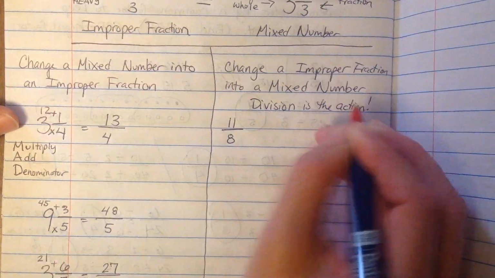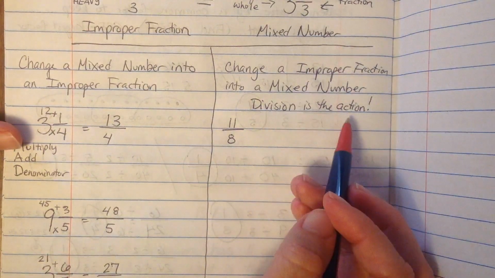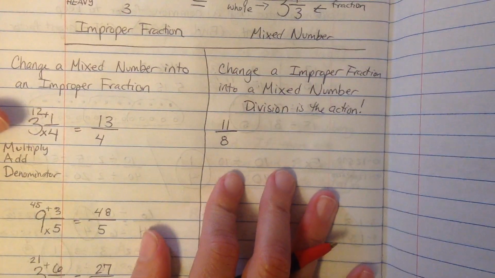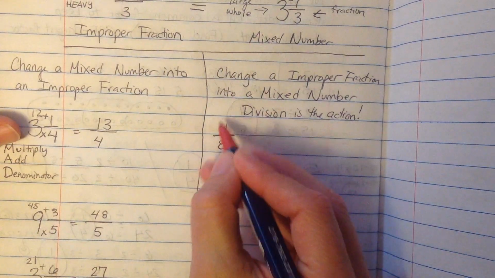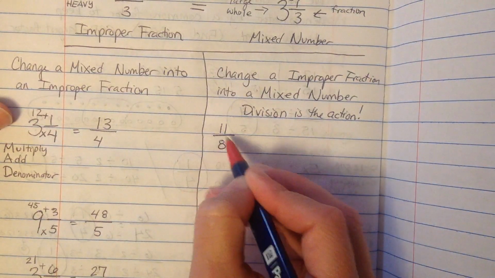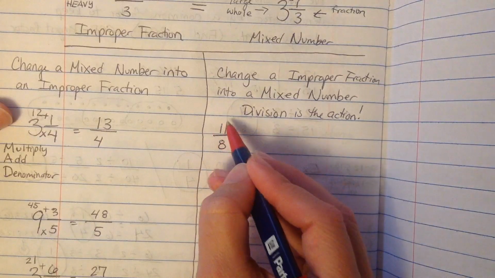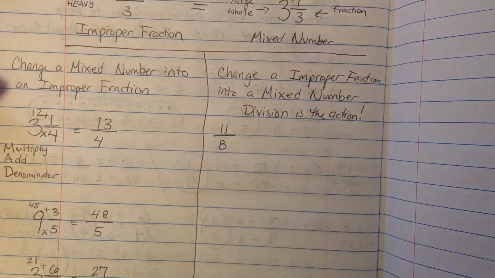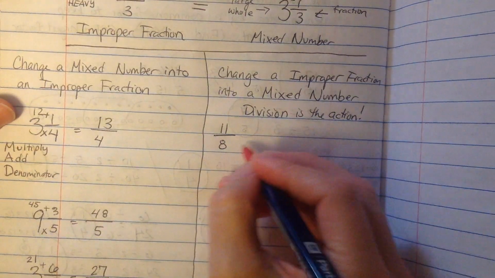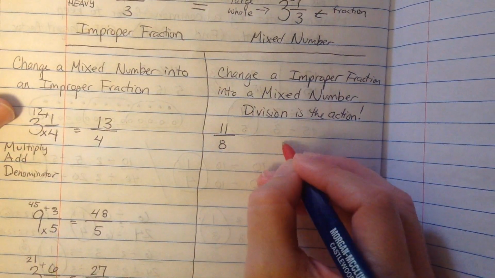I know that's cheesy, but for an improper fraction, division is the action. And so let's look at what we would do with 11/8. In order to get that top-heavy number away, we have to remember that a fraction just actually means to divide, right? 11 divided by 8 is really what this fraction is representing. And so what we are going to do is divide.